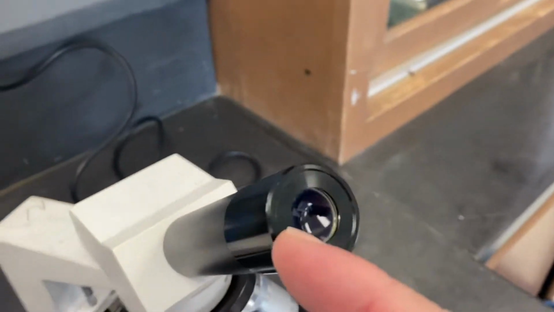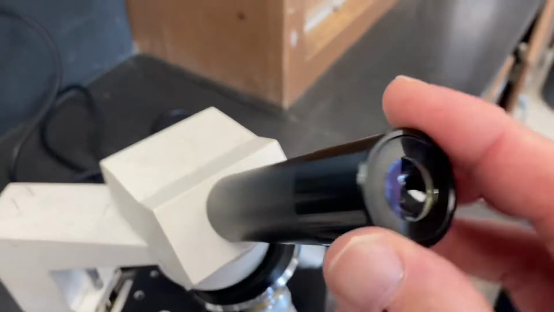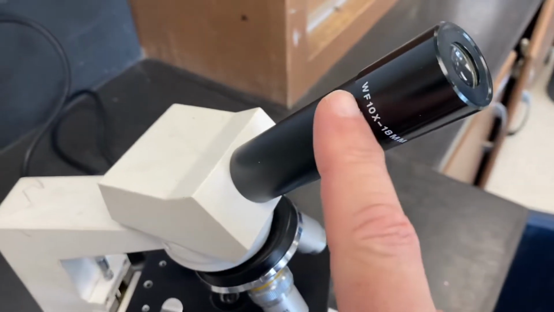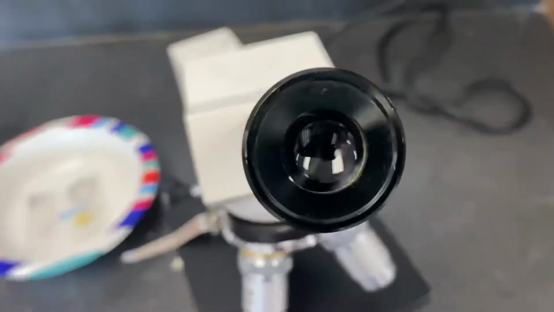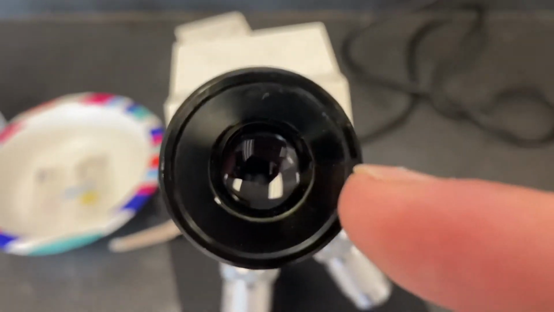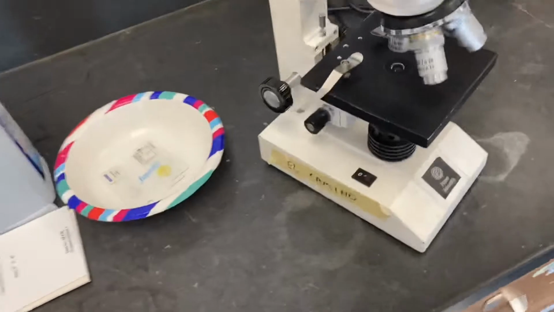Here we go. Number one. It's the part you look through. It magnifies like 10 times. Like here, look. It says it right there on the side. WF 10x magnifies 10x. Sometimes it has a little pointer in it. Name that part.